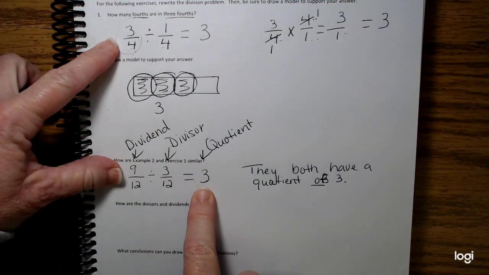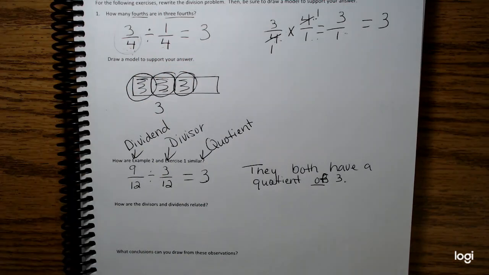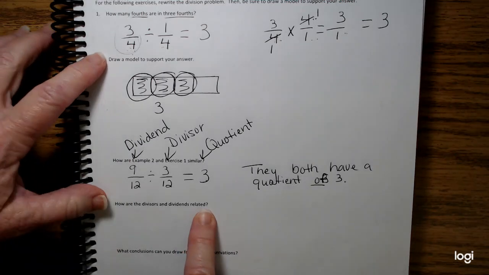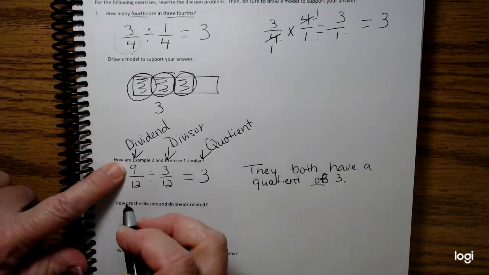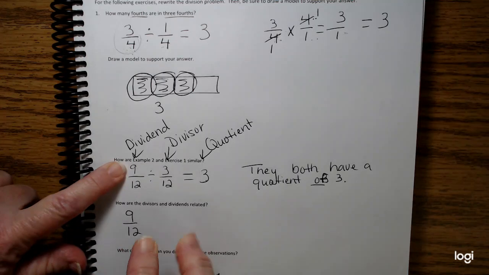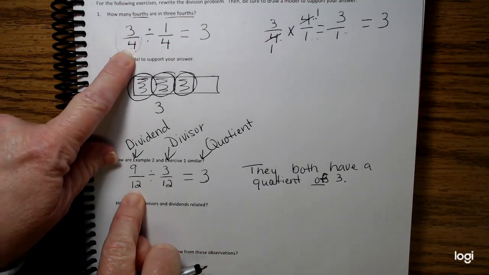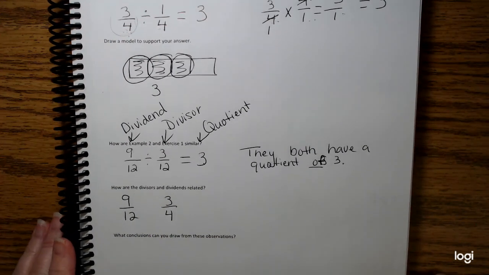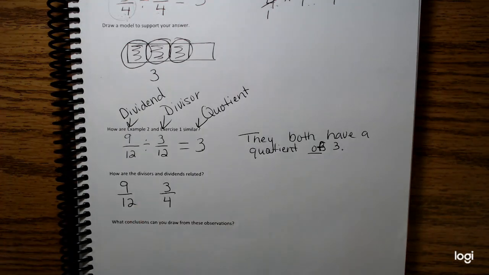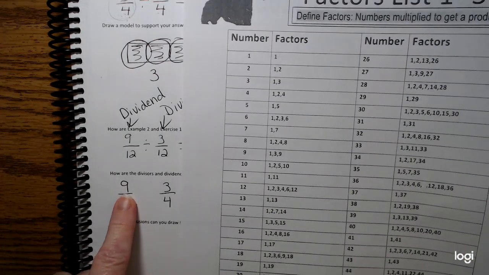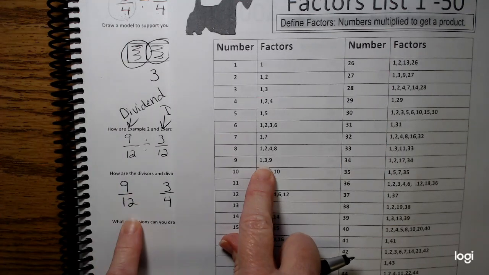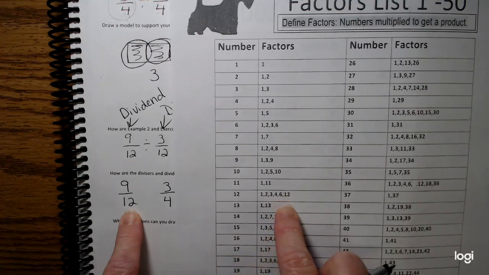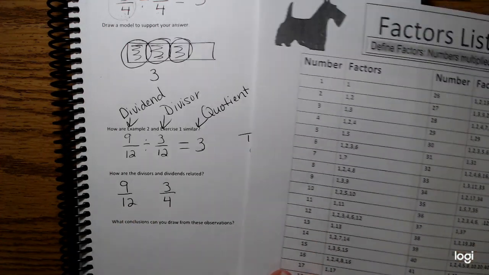How are these two problems similar? They were similar because they both have a quotient of 3. If you notice, though, it says here, how are the divisors and dividends related? Well, let's look at the 2 dividends. Here's one dividend, 9/12. And the dividend up here was 3/4. What do you notice about those 2? Well, if you look at your factor sheet, for those of you that don't know your factors, the factors for 9 are 1, 3, and 9. Factors for 12 are 1, 2, 3, 4, 6, and 12. The largest factor that they both have is 3.